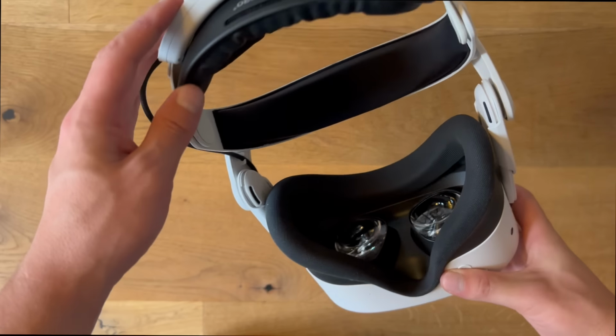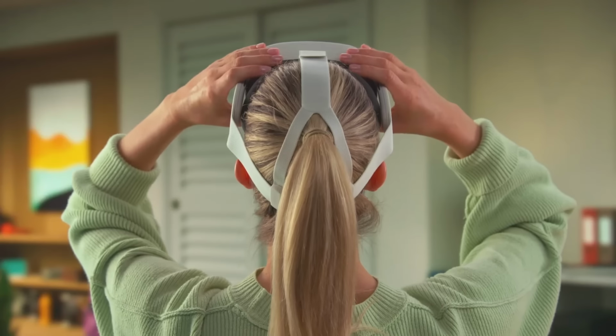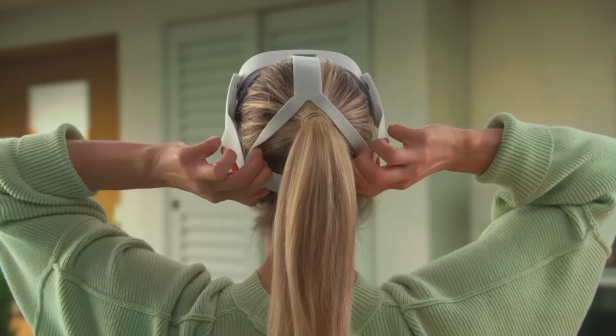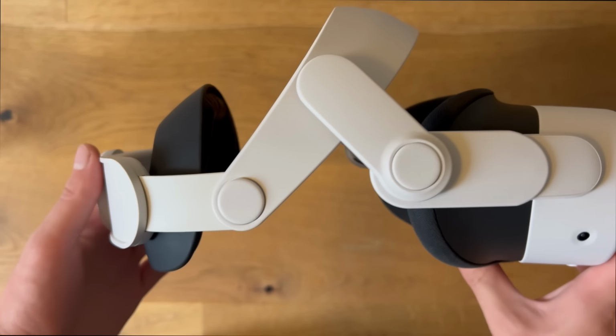Of course, besides just the battery, these head straps are also a nice upgrade in general over the soft dual band head strap that comes included with the Quest 3. And that is also why these are one of the first upgrades that people make for their own VR headset.